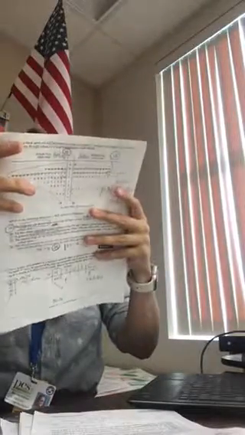Let's take a look at the last one, question 80. I'm looking at the table, I'm looking for the word expected, and I see it right there. So my expected value formula is x times P of x.